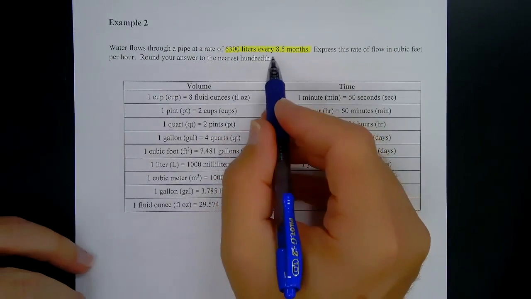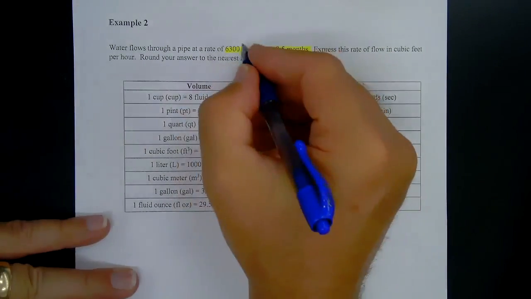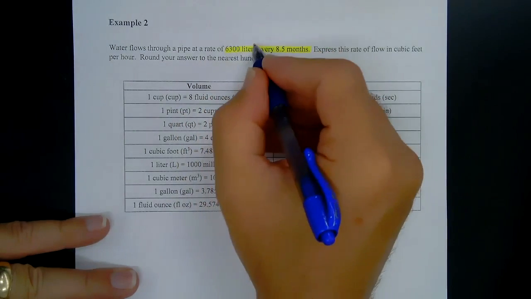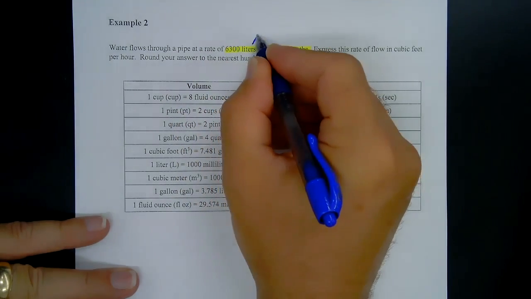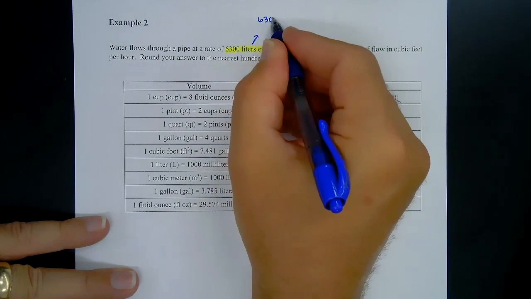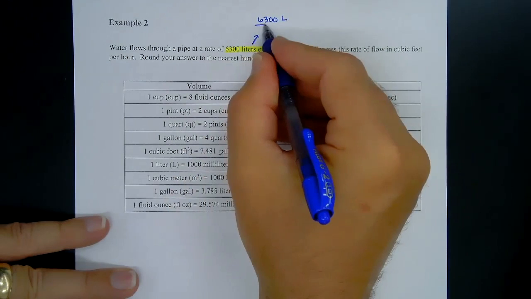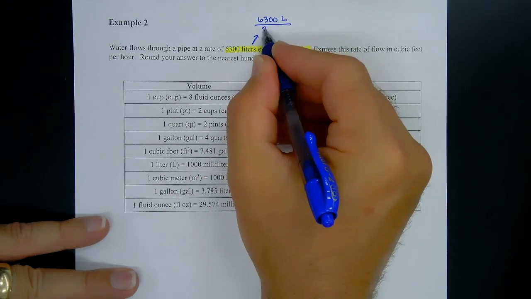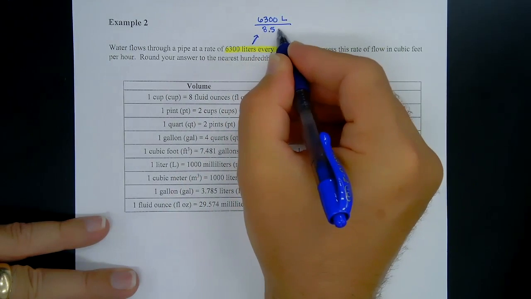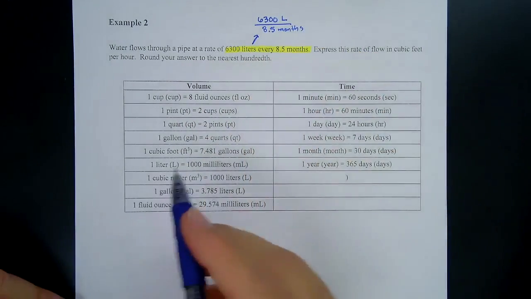We would know it's 1 month if it said per month. So the way to write this is 6,300 liters, I'm using the abbreviation for liters, over 8.5 months.